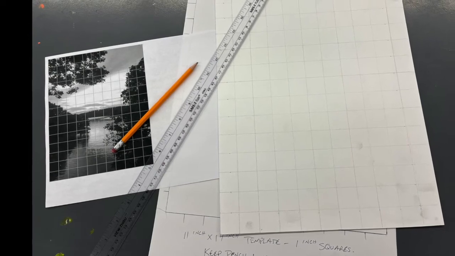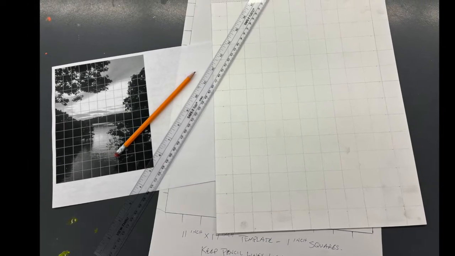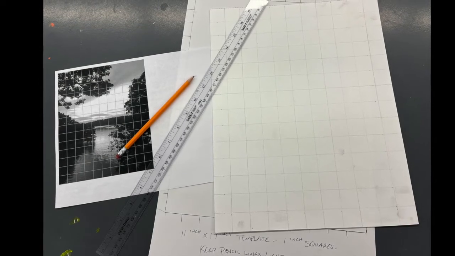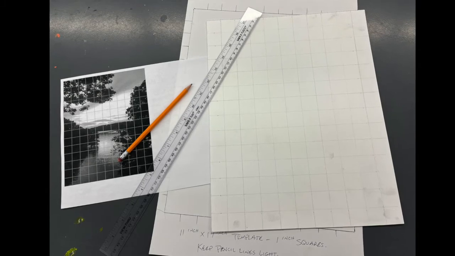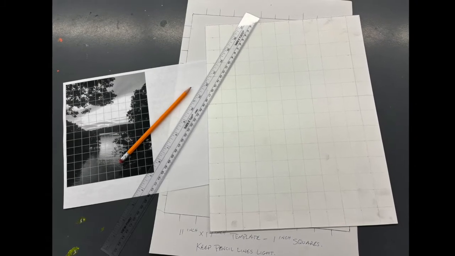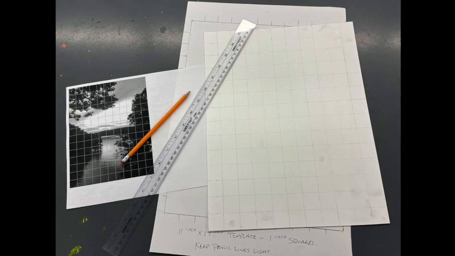Here I have placed a pencil line grid lightly upon my painting surface, and you can see that it has been superimposed 11 squares by 14 squares over the original image. Now I have a black and white printer, which is why I have a black and white printout, but I can also work from my computer screen.